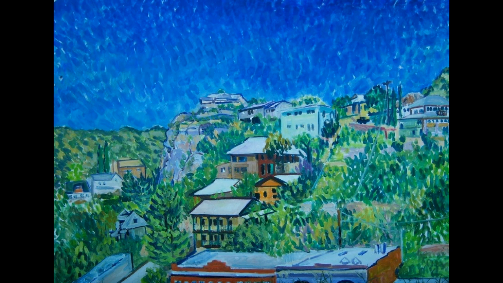Something I enjoy, and my enjoyment has deepened over the years. I did this sometime in 2009, Bisbee, Arizona, part of a plein air paint out.